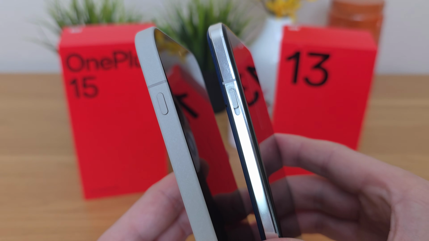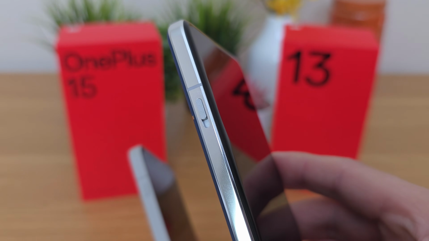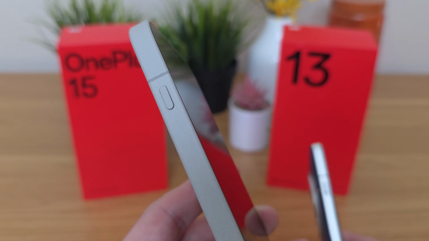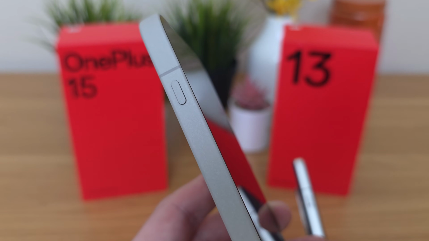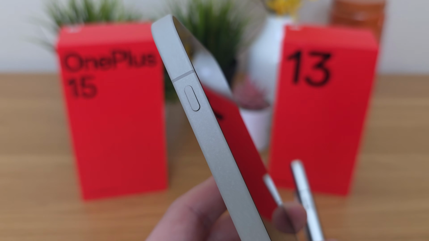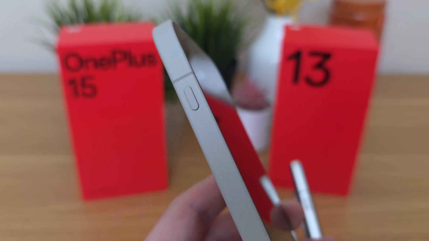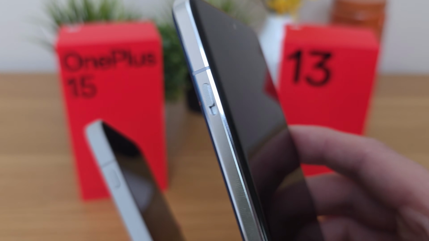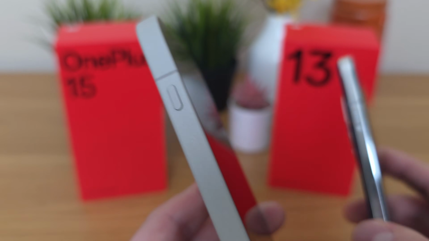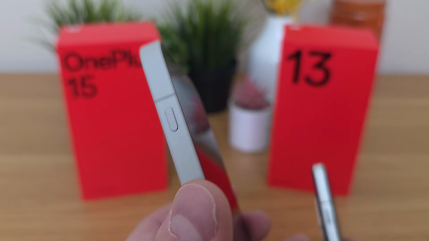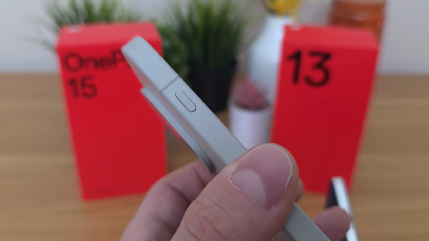Another big change is the mute switch. So we do have more of a switch here with the OnePlus 13, but then with the OnePlus 15, it is simply a button. Now it is good to see that there is at least a button and they didn't completely get rid of this feature, but that is one of the biggest changes we've seen yet with a OnePlus device as far as that actual feature. And that is a feature that's very popular with the OnePlus community.